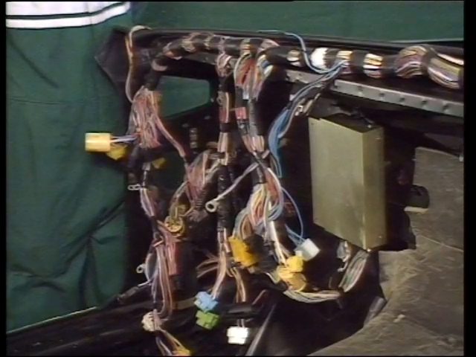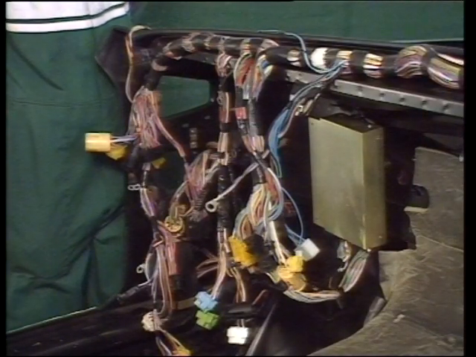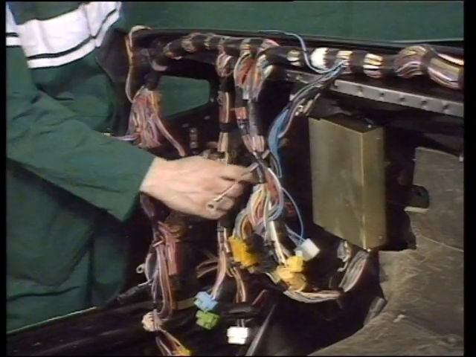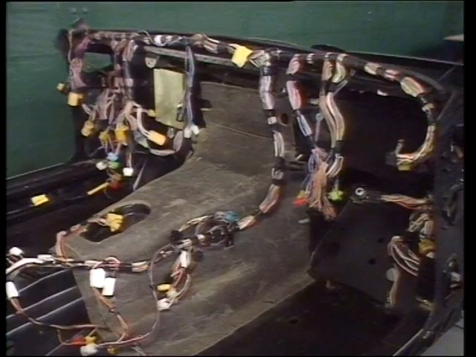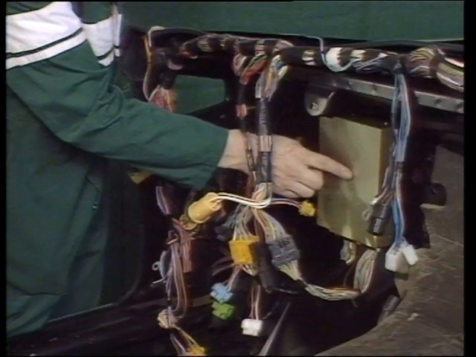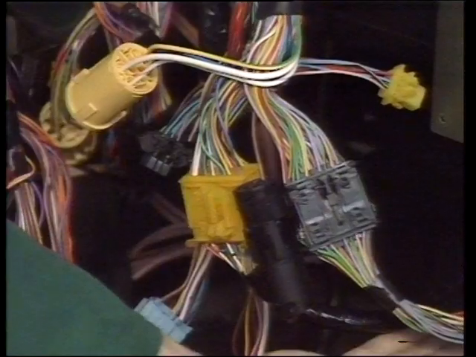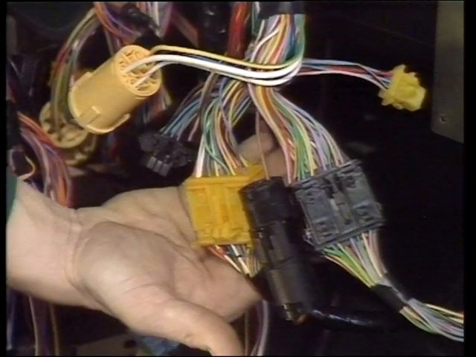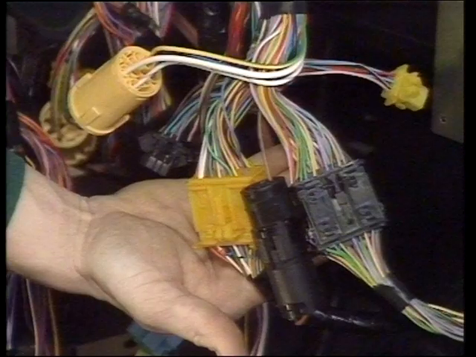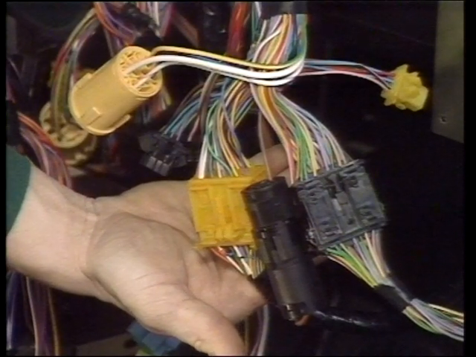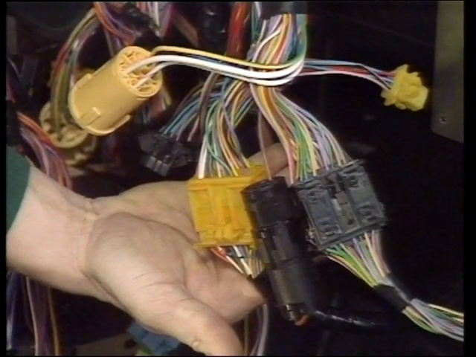The bulkhead harness is run along the bulkhead behind the dashboard and carries the connections for the central processor unit and the wiring for the center console harness. The central processor unit is housed behind the glove compartment and linked into the vehicle electrical system via these connectors, a 36-way PMHD input connector and a 36-way PMHD output connector.